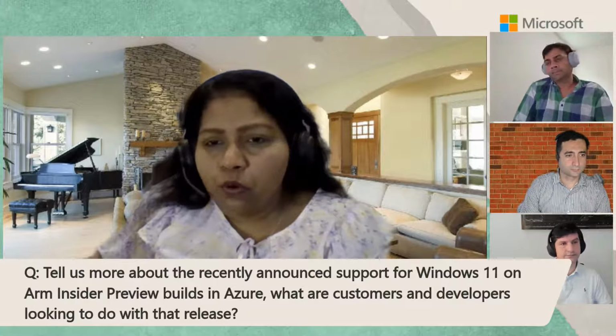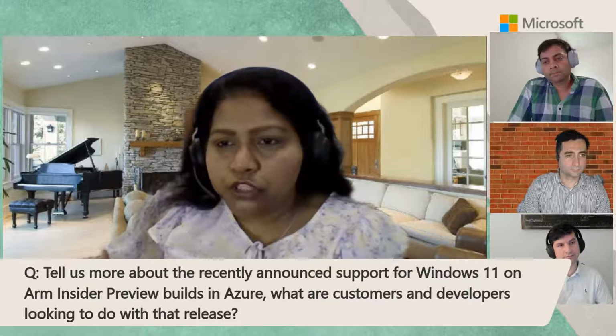Maybe this is more for Jamshed. What's involved in migrating any of your applications or workloads to run on ARM? Sure, I can take that one. At the moment, we are working towards delivering a private preview of Visual Studio for ARM64 pretty soon, in the next couple of weeks this month. This preview will support the desktop workloads, so that's C++ and .NET, WPF and WinForms apps.